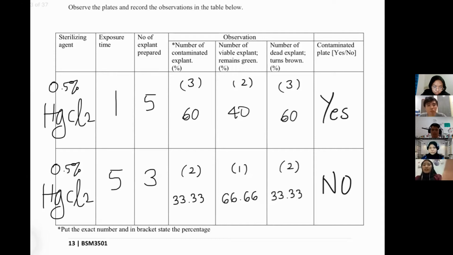The way I got the percentage is 3 over 5 times 100%. And the number of the explant is the same as the number of contaminated. So it's 60%, and the number of contaminated is higher than the number of viable explant. So it's a contaminated plate.